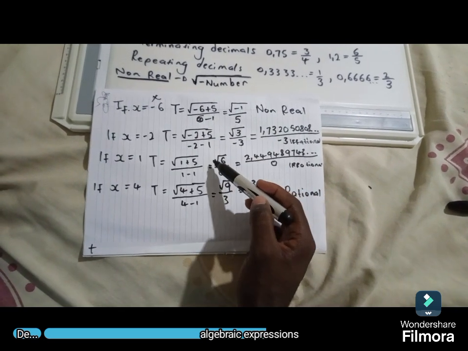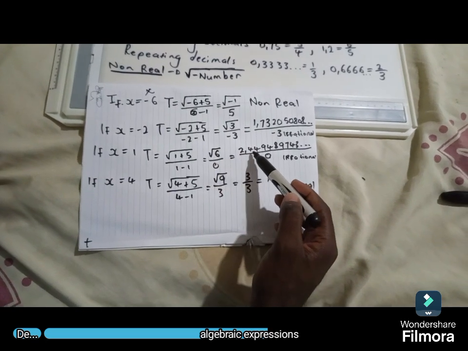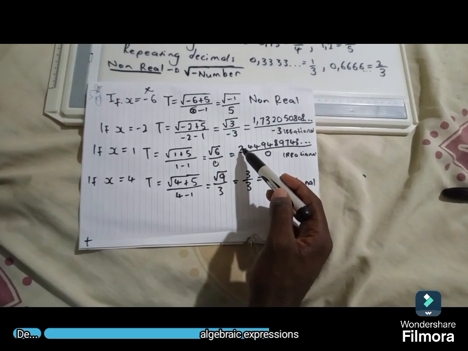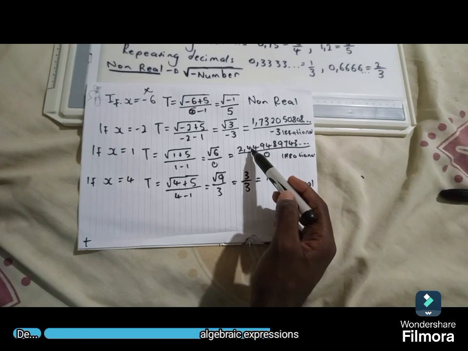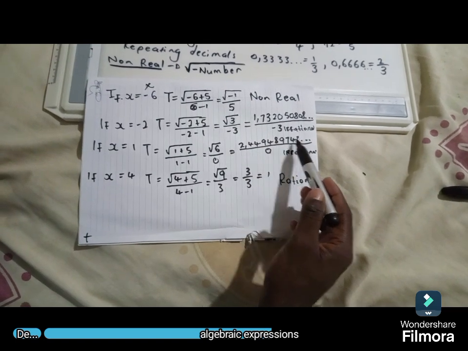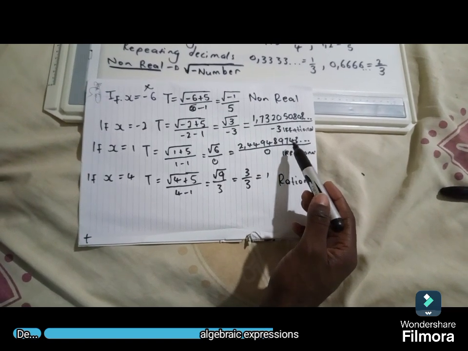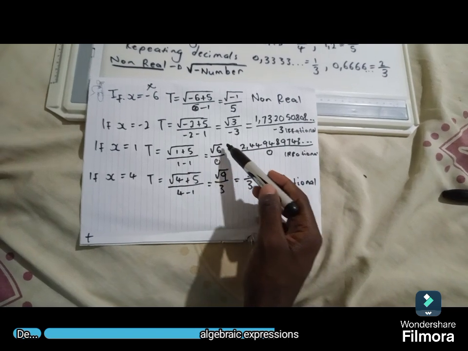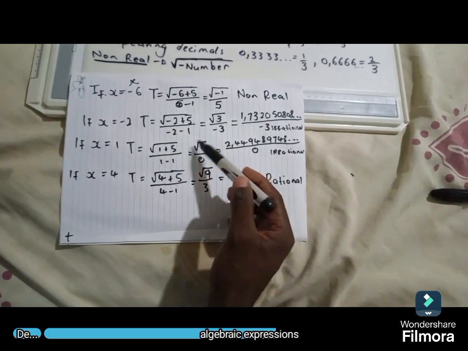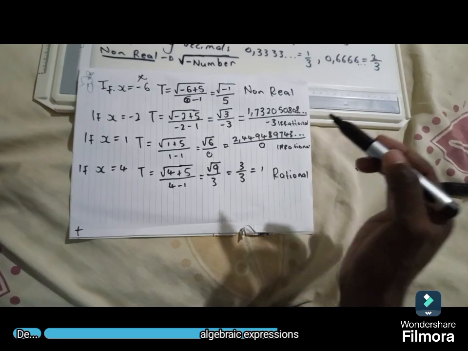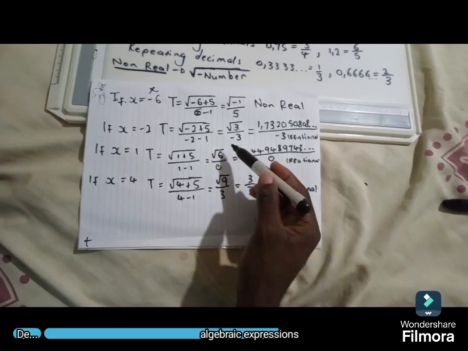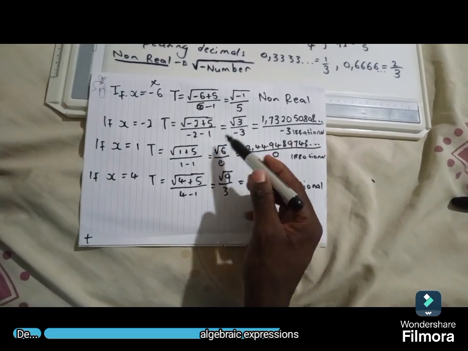But then the number at the top, the square root of 6, because it also has numbers after the comma which do not have a pattern, it means we are having an irrational number at the top. The square root of 6 is an irrational number. But then the whole thing is actually undefined because you are dividing by 0.